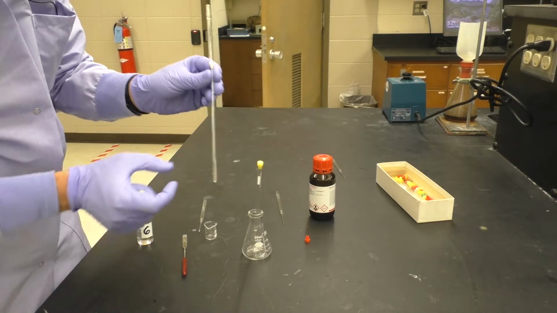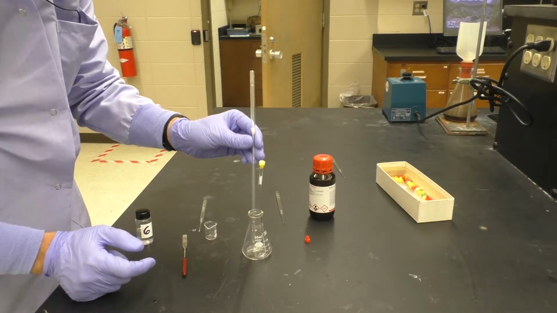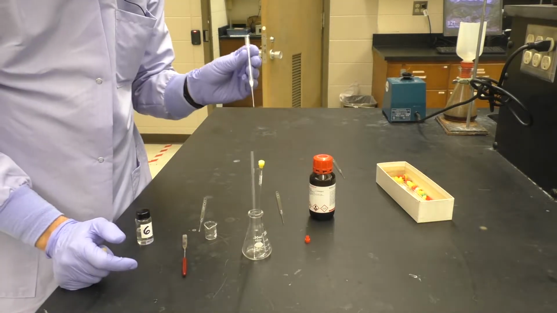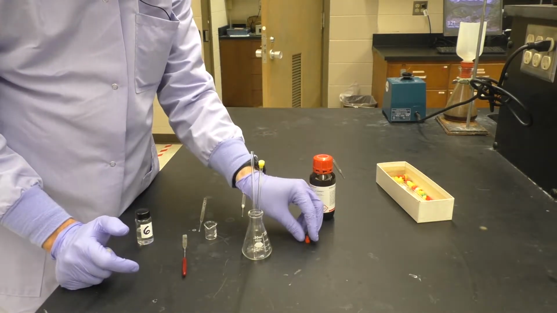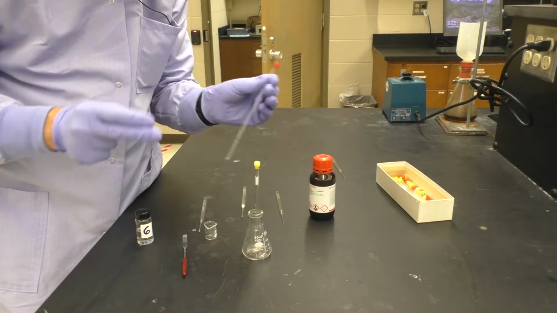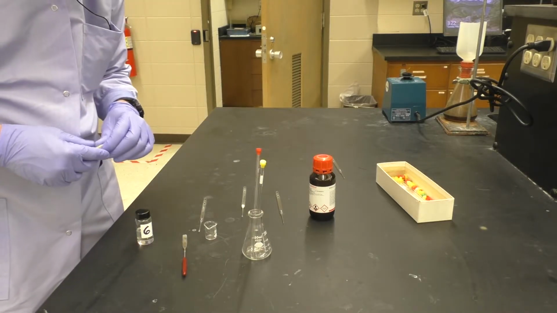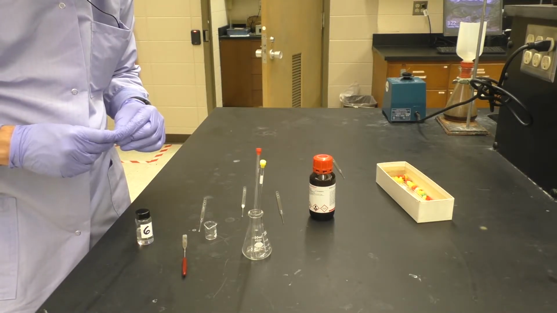You can check to see whether we have enough sample, and it looks like we have just barely enough sample there to do the analysis with. And so then we simply set the materials aside. We can dispose of the pipettes in the glass waste, cap our NMR tube, label both, and we are now set to go down to the NMR room for final NMR analysis.